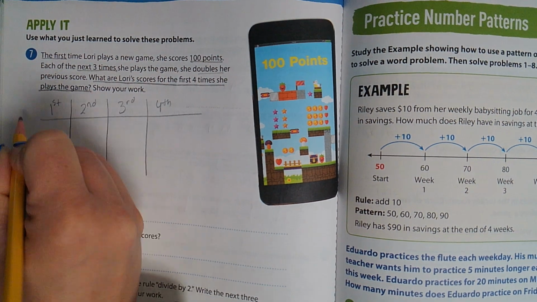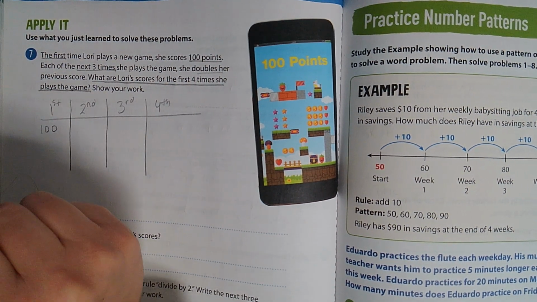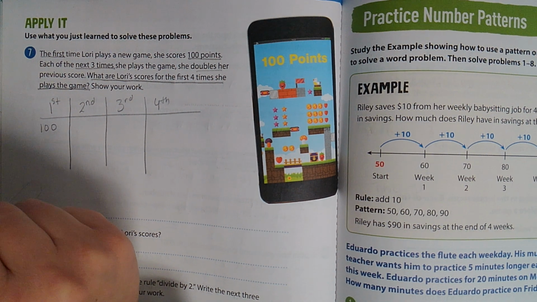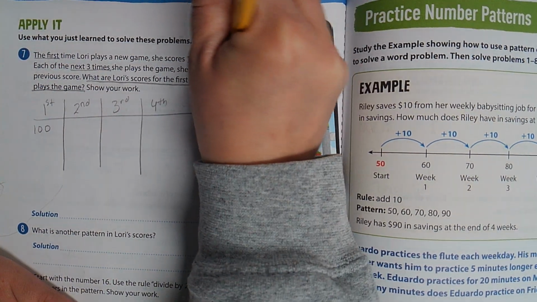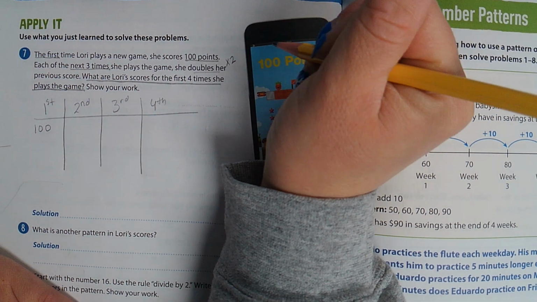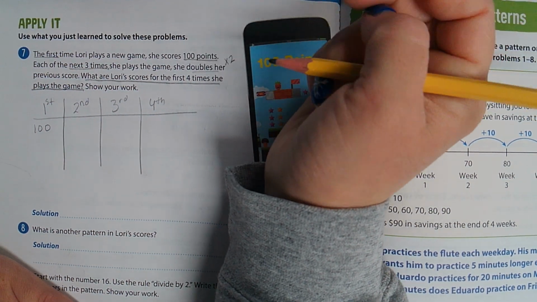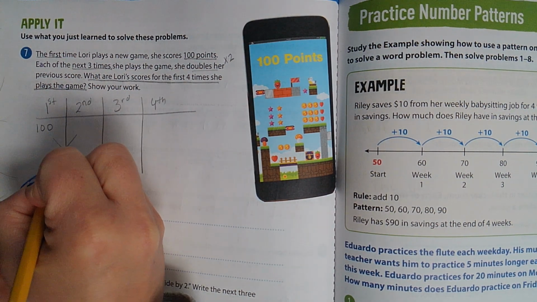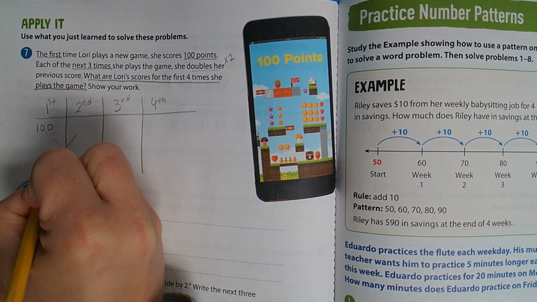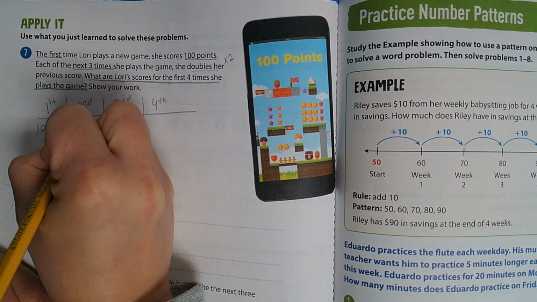So the first time she plays, she gets 100 points. And then she's going to double it. Do you know what that means to double it? It means to times 2. If I double 5, I get 10. If I double 30, I get 60. It means times 2. So we're going to go like this and go times 2. What is 100 times 2? 200.